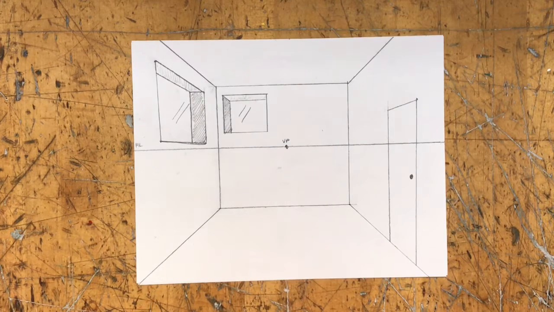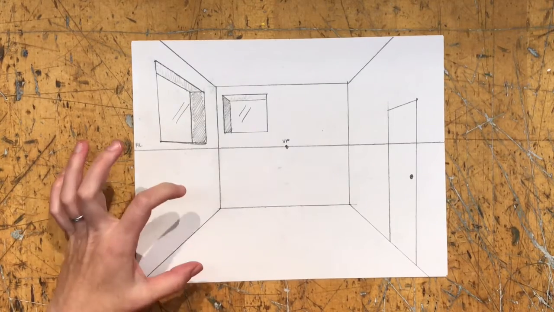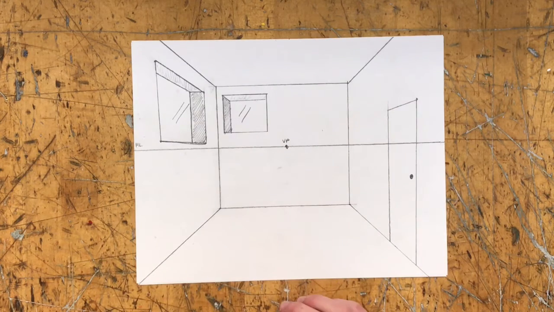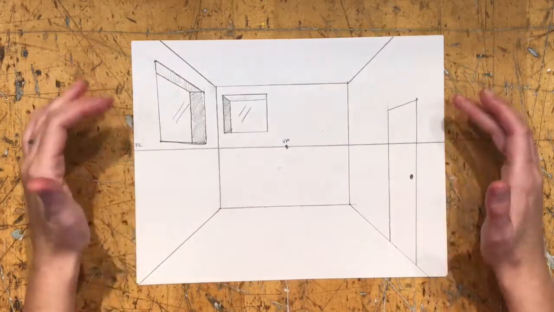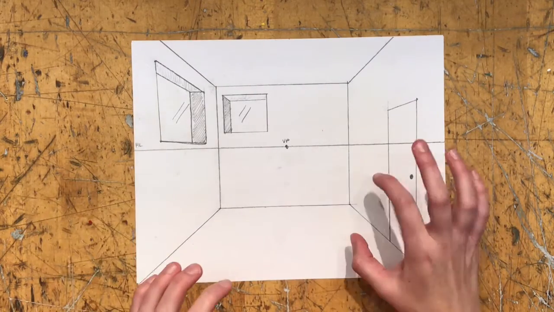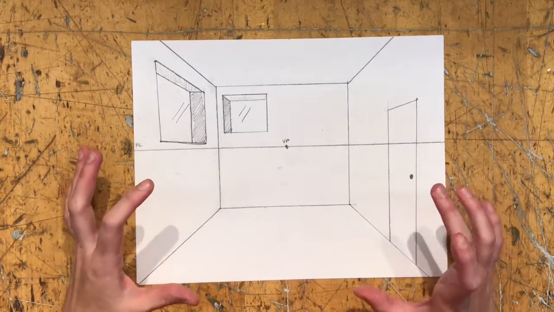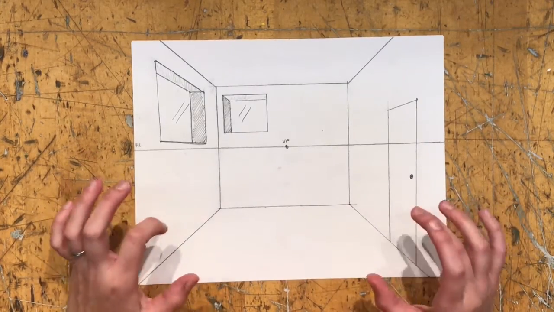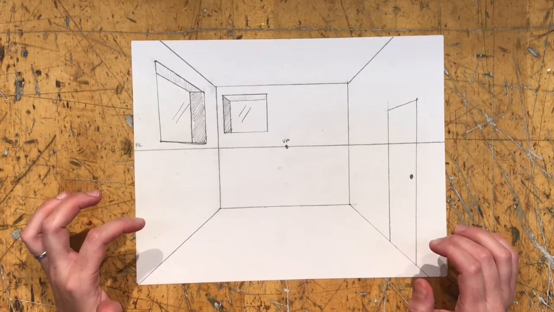We're going to continue where we left off with the last video in our one-point interior. This time we're going to add a bed and a desk and a chair. Those might be broken into several different videos, but when this is finished, you'll have an interior room with window, door, bed, desk, chair that you can then change and modify to make it look more interesting than just the basic boxes that we're going to be starting with.